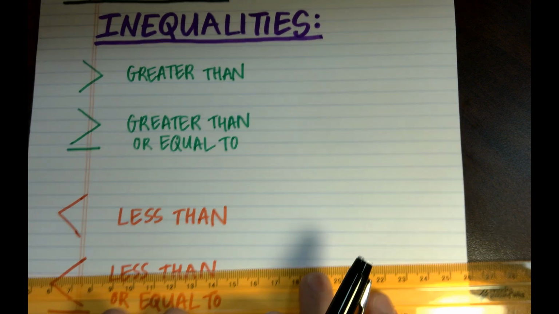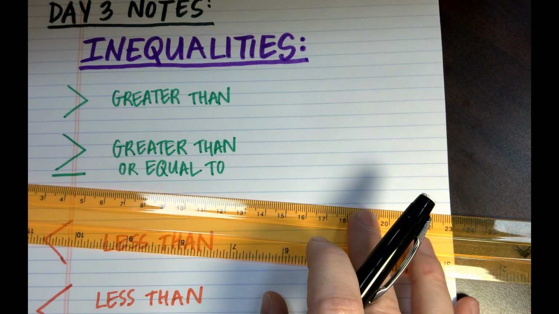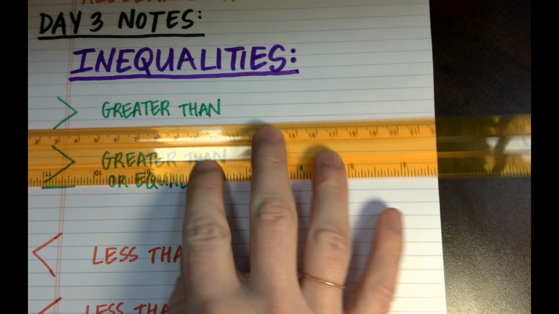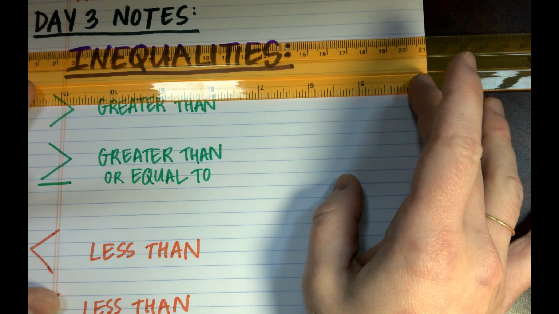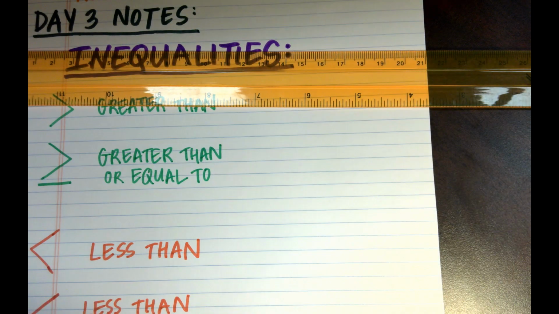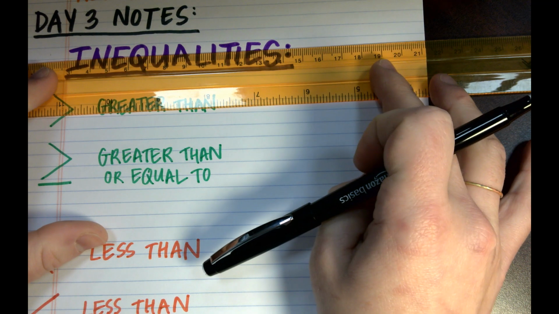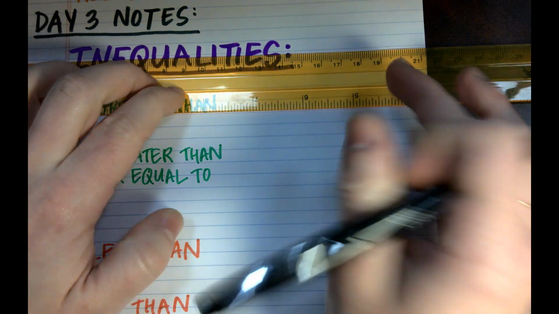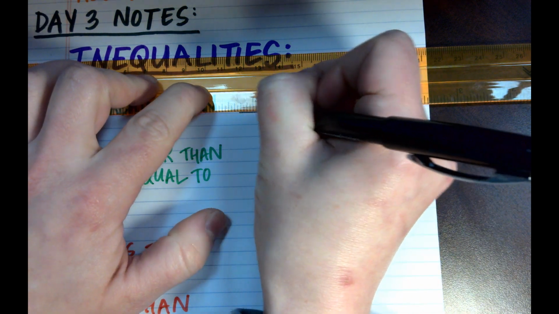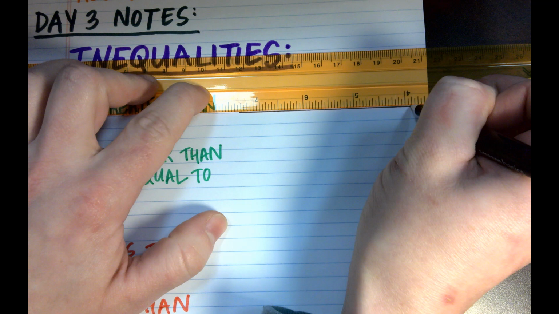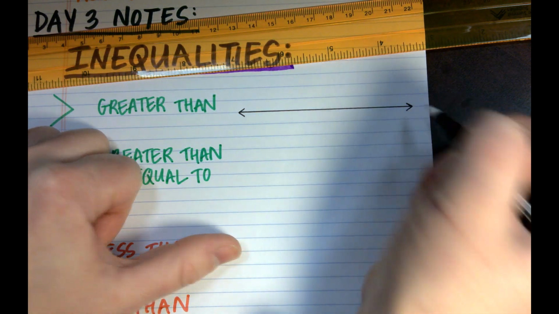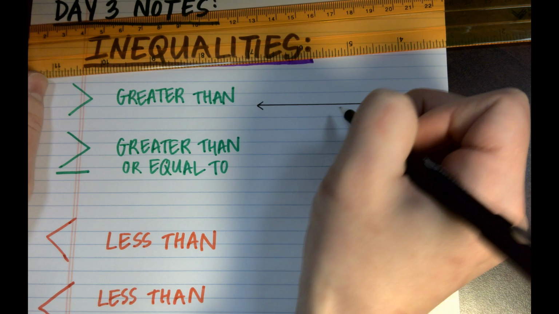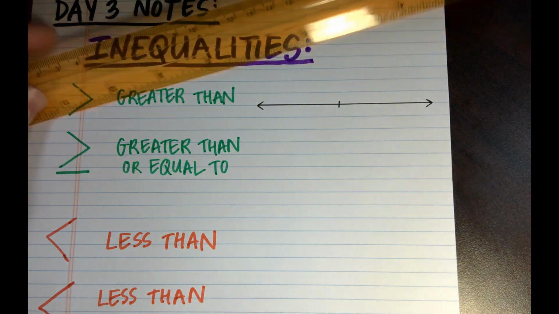So what I'm going to do first is start with our greater than. And right beside it, I'm going to draw a nice line, with ends and a little tick mark in the middle.